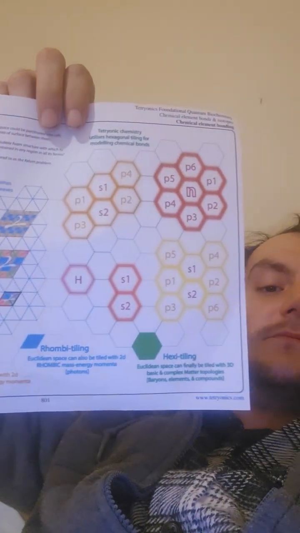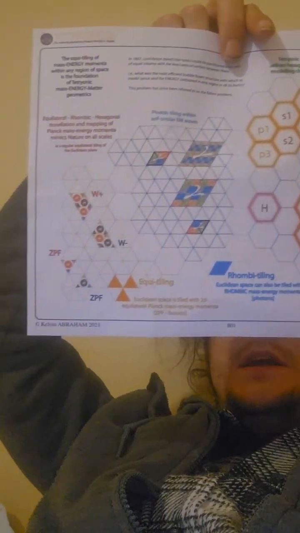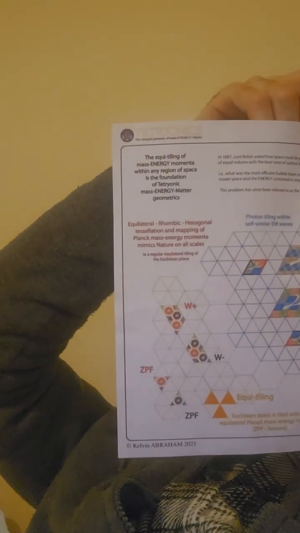And the solution is presented on page 801 of Principia Geometrica by Kelvin C. Abraham of Australia. In Tetronics, Foundational Quantum Biochemistry, Chemical Element Bonds and Isotopes, Chemical Element Bonding, and other things related to this solution are presented in his work Principia Geometrica.